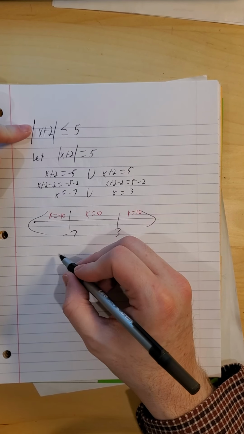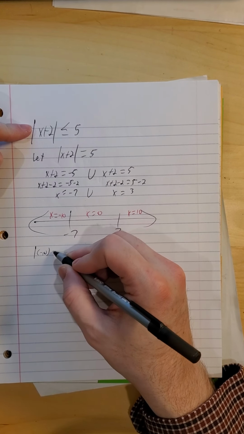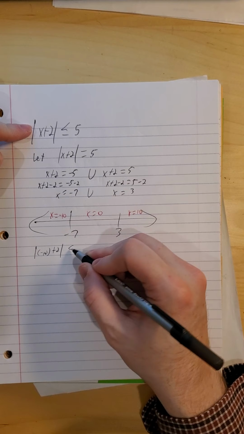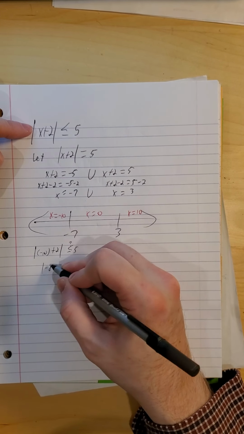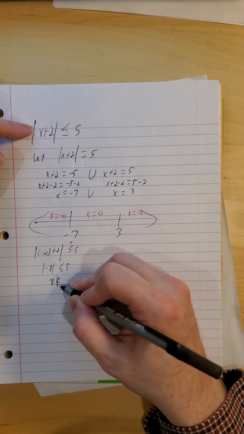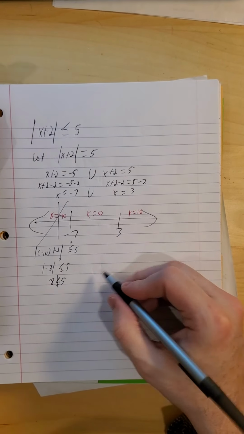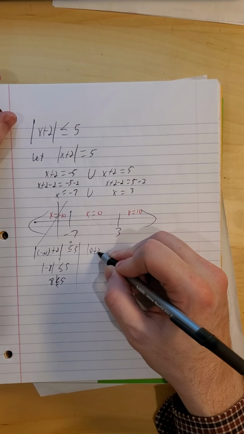So we test always in the original inequality. So absolute value of -10 plus 2, possibly less than or equal to a +5. Absolute value of -8, possibly less than or equal to 5, but 8 is not less than or equal to 5, so I don't want that chunk of the graph. Drawing out the 0, we get a true statement.